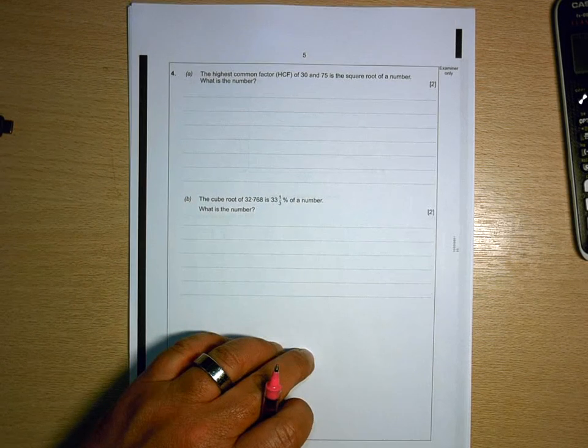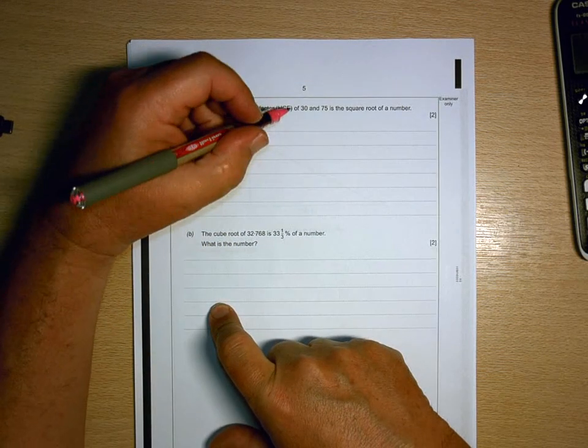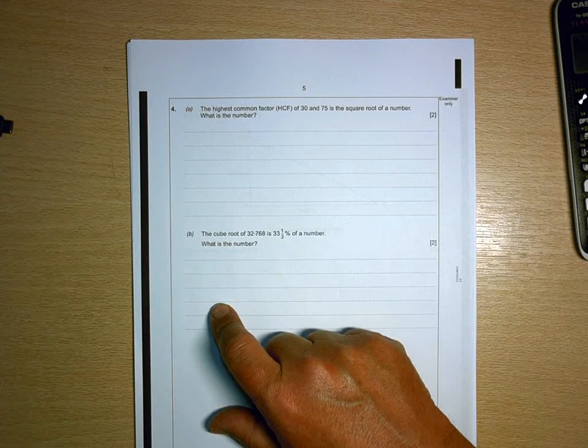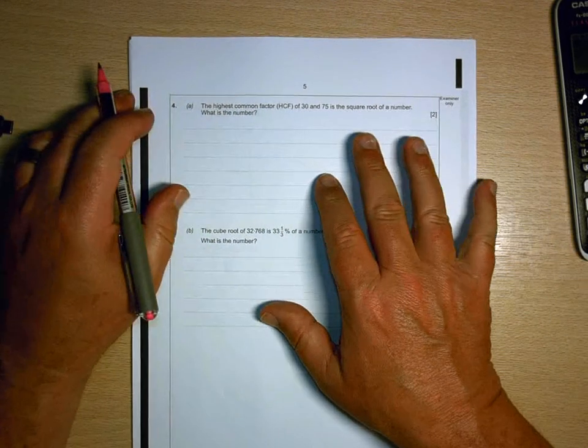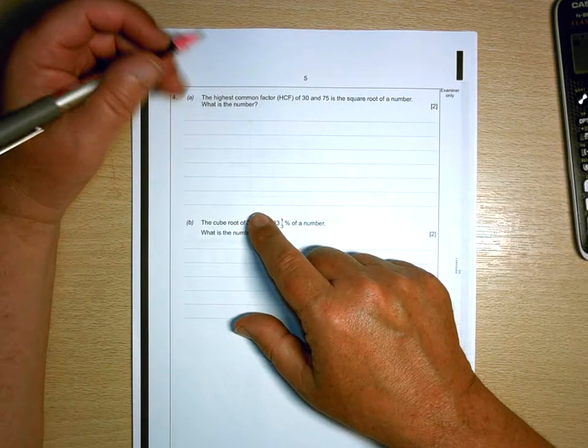Question 4. The highest common factor of 30 and 75 is the square root of a number. What is the number? So the first thing we've got to do is work out what the highest common factor of 30 and 75 are. So if we list 30, different ways of doing this. I'll show you two ways.